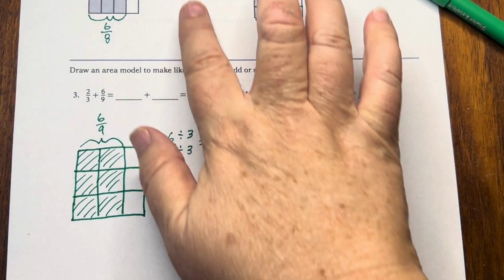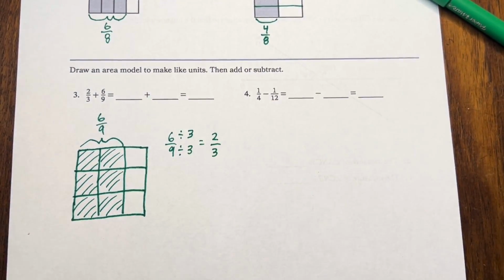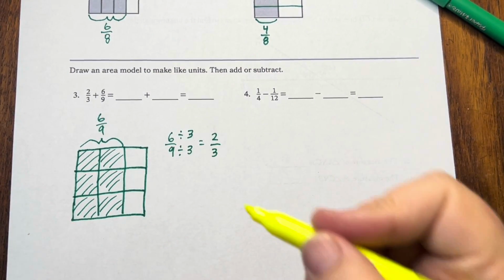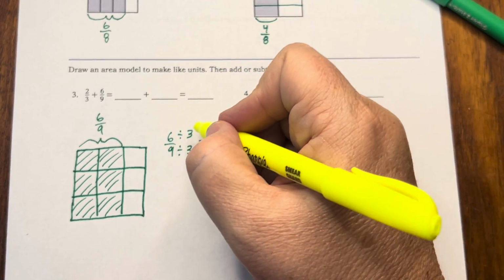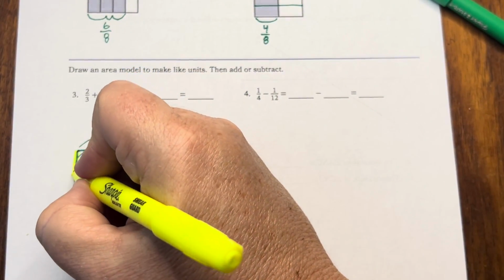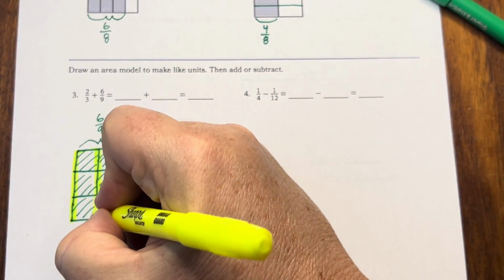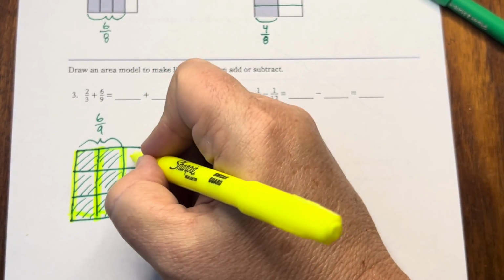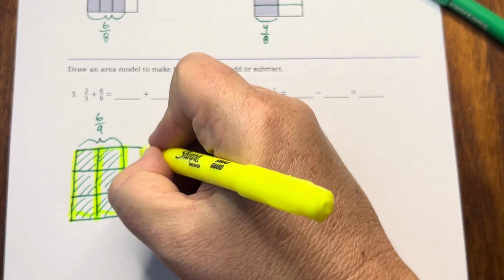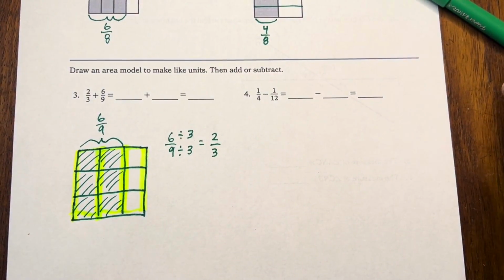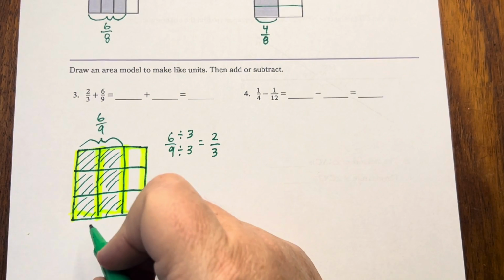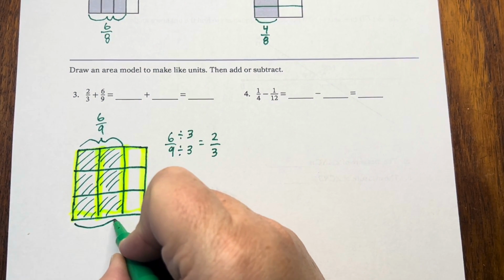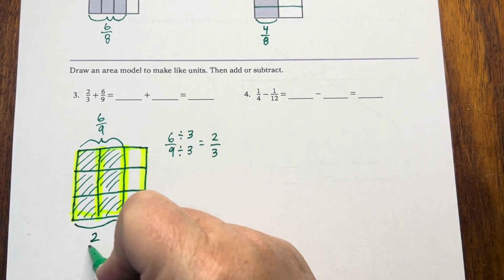So now instead of multiplication kind of cutting those pieces apart, I think of division almost like gluing pieces together. So look at, if I'm dividing by 3, I'm going to glue these 3 pieces together. I'm going to glue these 3 pieces together, and then I have one last big piece. Okay, so we can see that 6/9 is the equivalent or the same as 2/3.